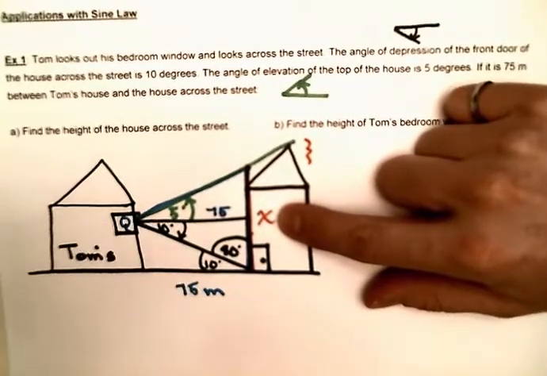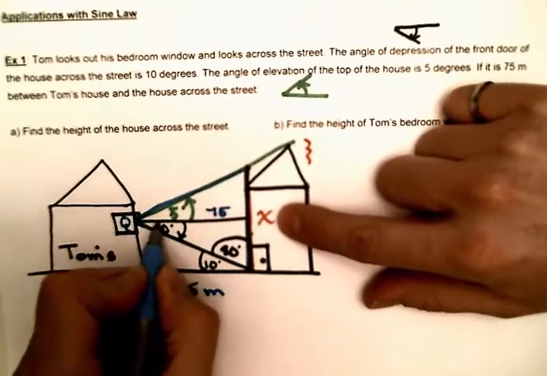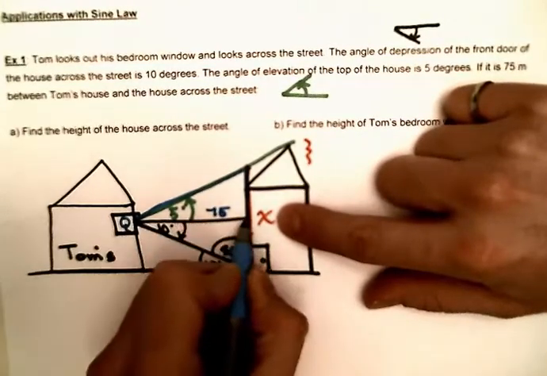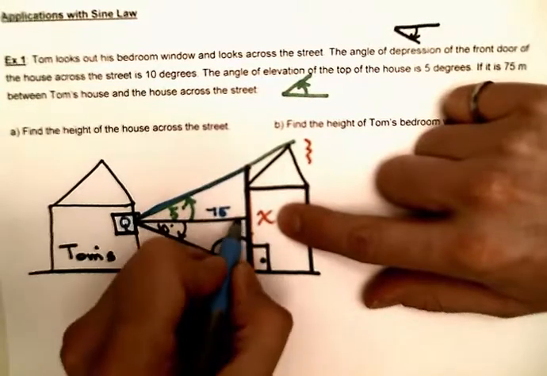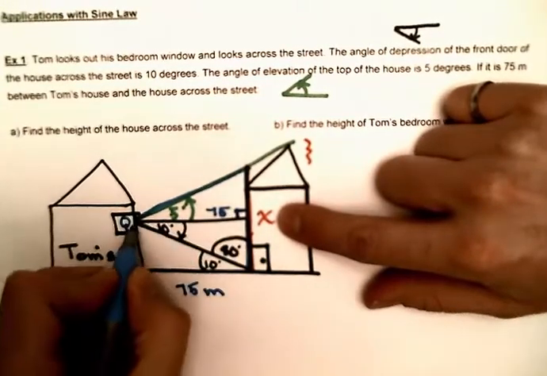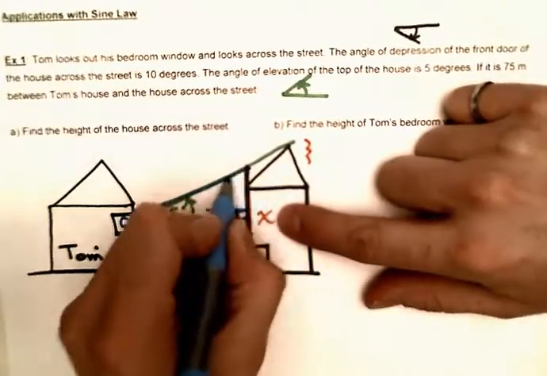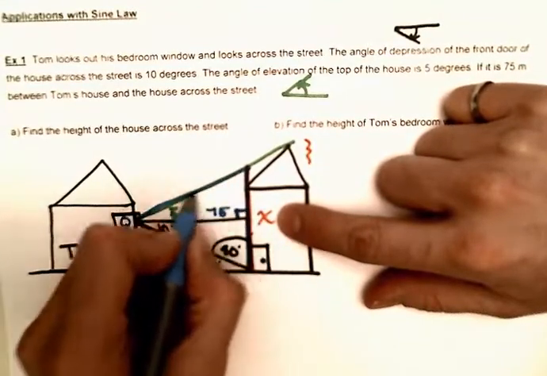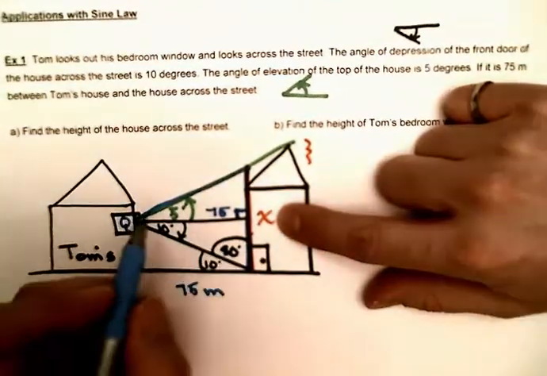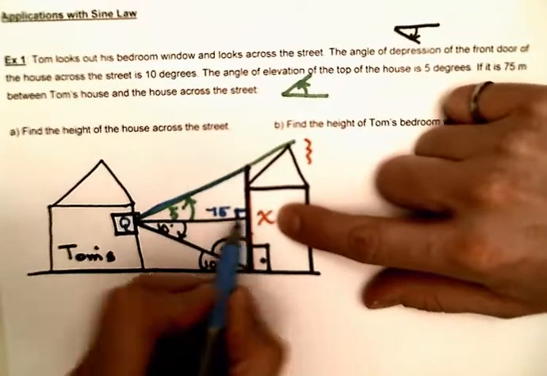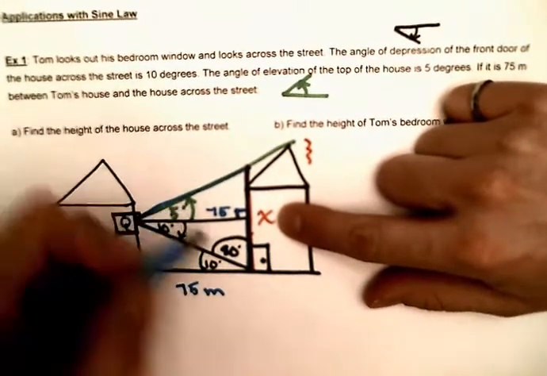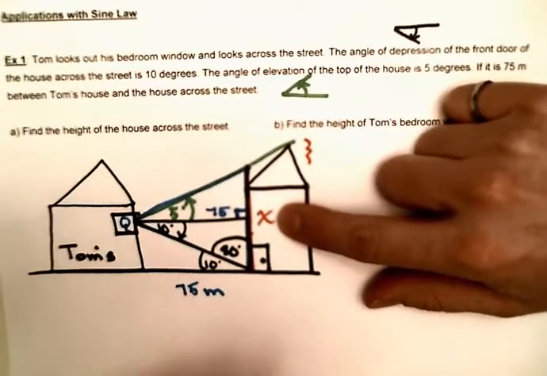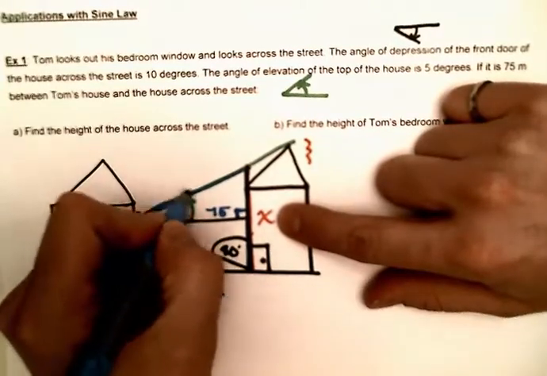Okay, and if we look at that 75 length, another thing we're going to do is add another triangle. This triangle here. And the reason we're going to do that is if we have this length is 75 and this 5-degree angle, we can figure out this side here, which I'm going to call y.